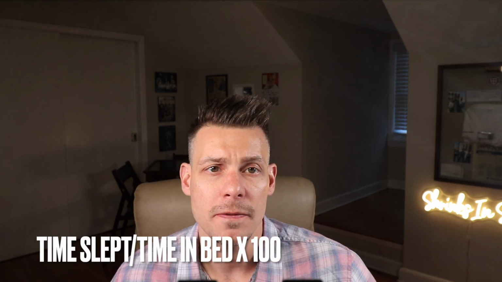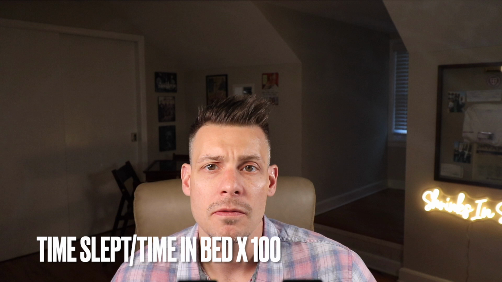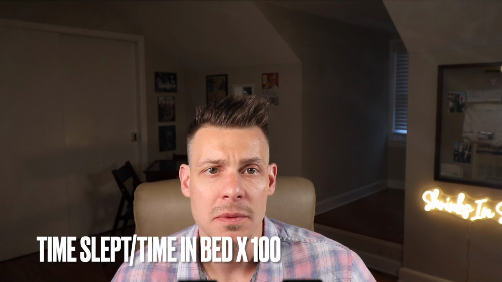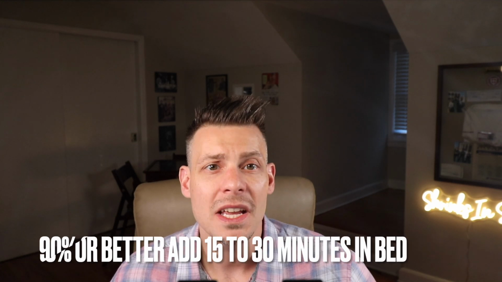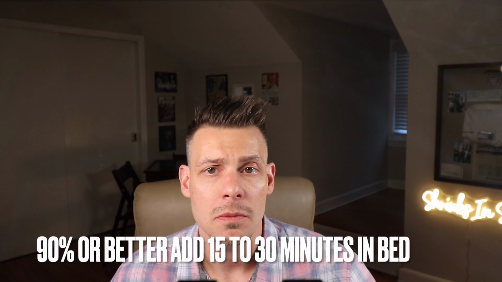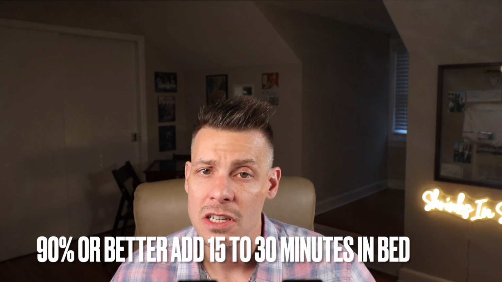So the final step in this process is to calculate sleep efficiency. This is done by dividing the actual time slept by the amount of time in bed and multiplying by 100. So we're going to divide the actual time slept by the amount of time in bed, and we're going to multiply by 100. Now, if you find that the sleep efficiency is 90% or more, we can allow an extra 15 to 30 minutes more in bed than was initially allowed.